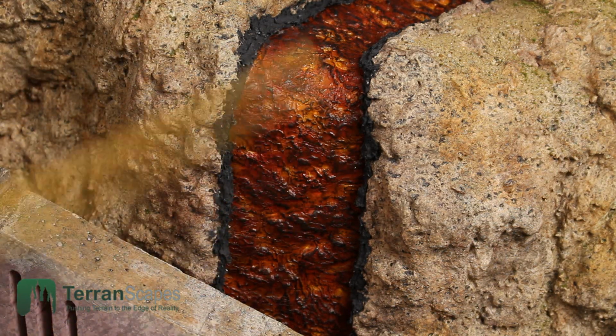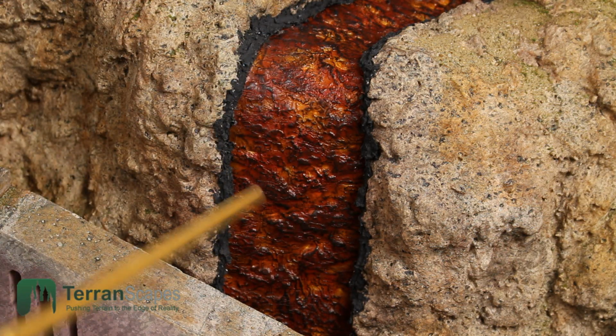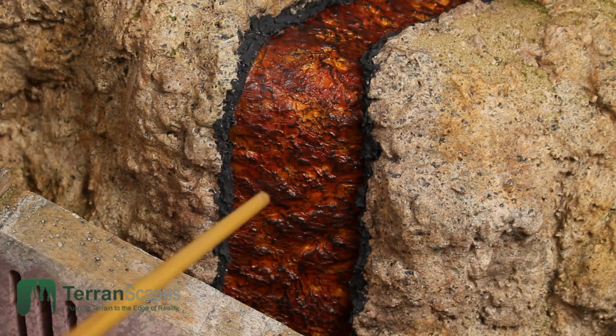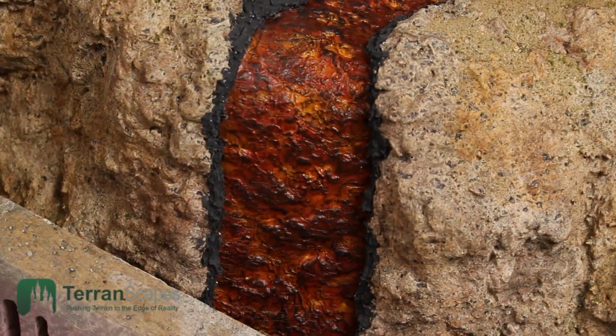I took a look at quite a few lava videos and pictures in preparation of this, and what I'd like to do is show you some of those pictures and videos that I looked at, and then we can come back to this.